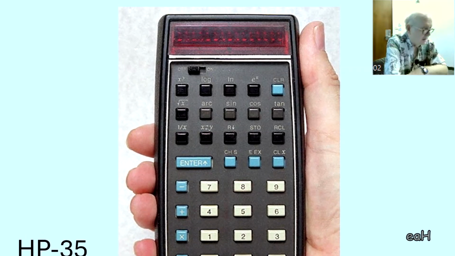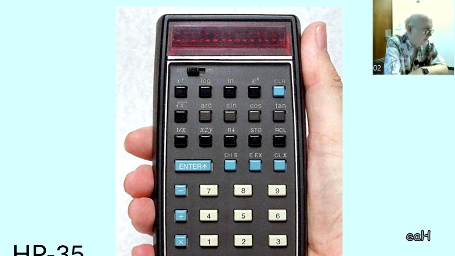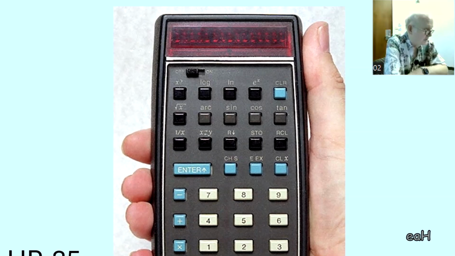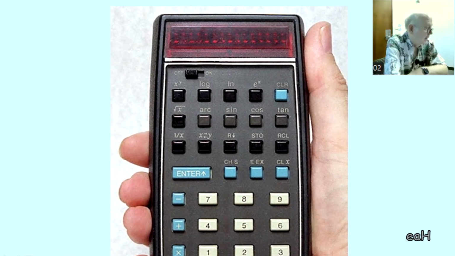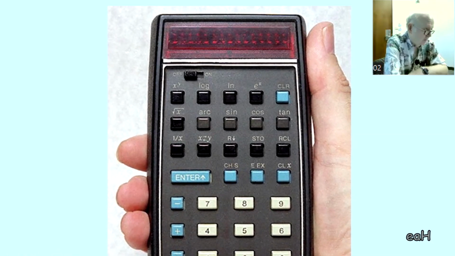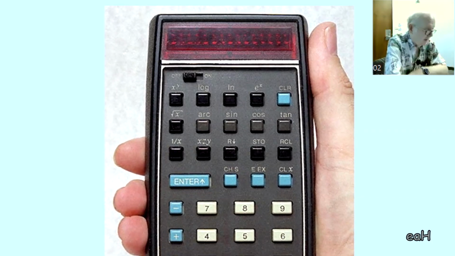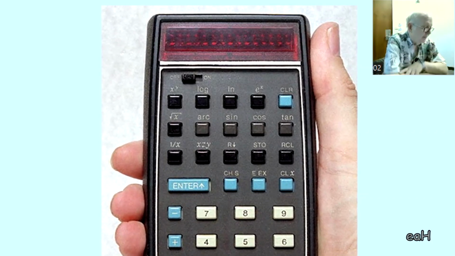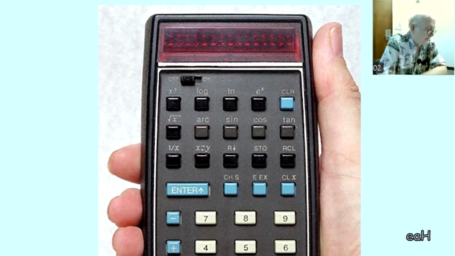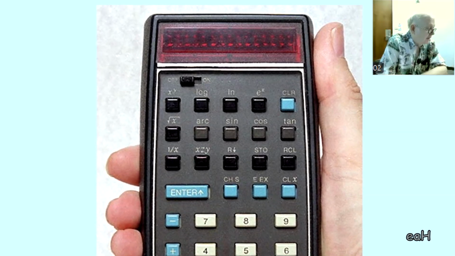It cost $400, which was probably about $1,300 for me at that time, which is like three times my tuition. So I didn't get one. And that was in my 4th year of college. This thing showed up, and as I said, it could do sines and cosines.